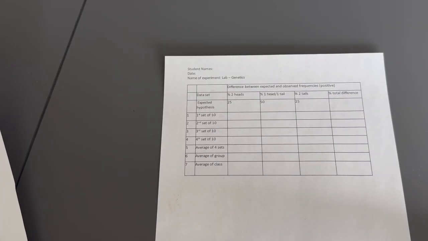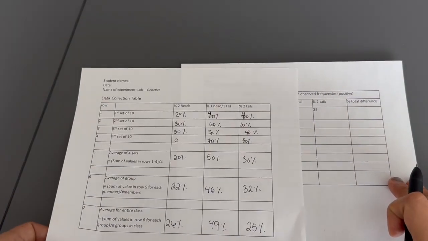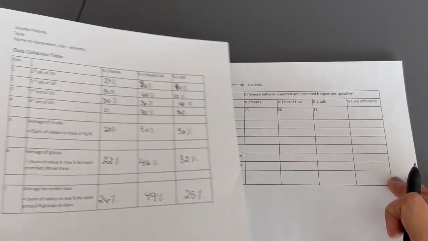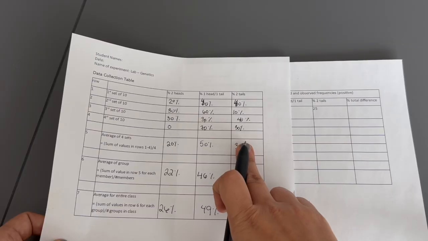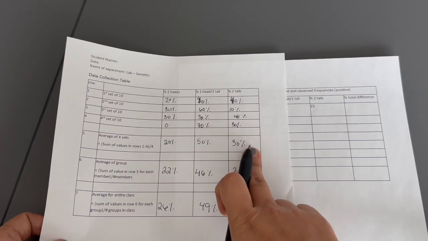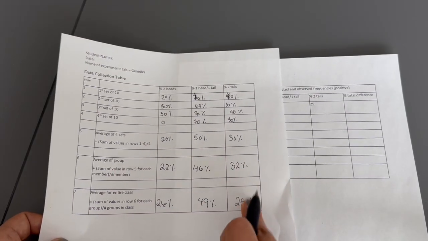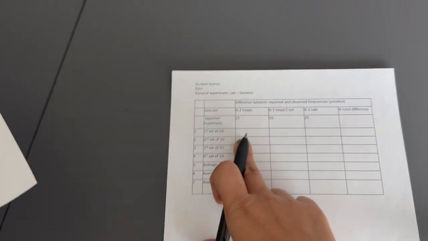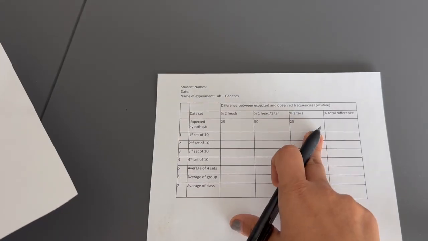In the second table, students are going to analyze the difference between expected and observed frequencies and write down a positive number. They are going to use the data that they got in this table and compare the observed frequencies that they got for each coin flip, the average frequencies of 4 sets, the average of the group, and the average of the entire class, to an expected frequency of 25%, 50%, and 25%.